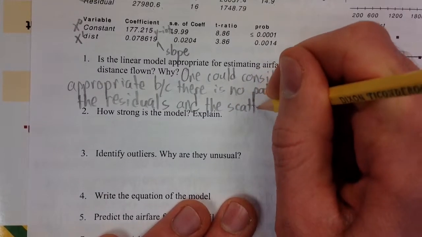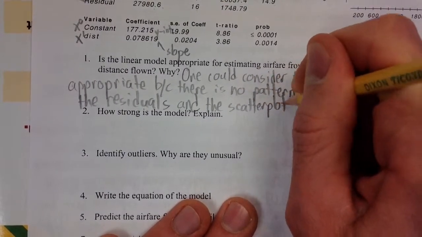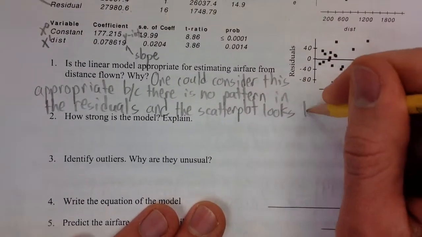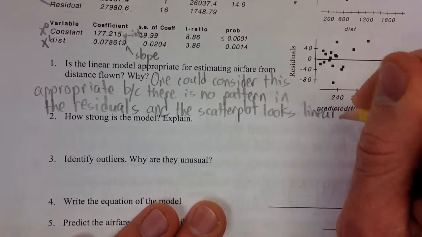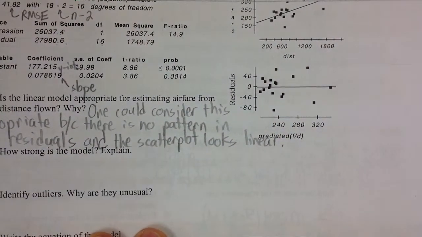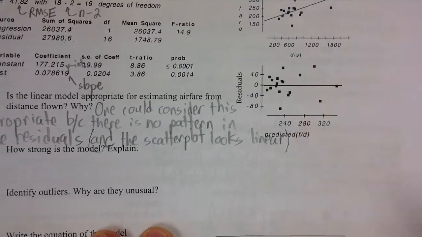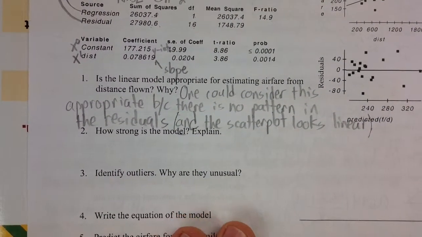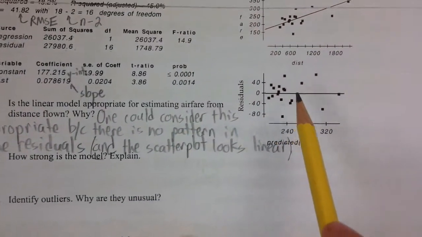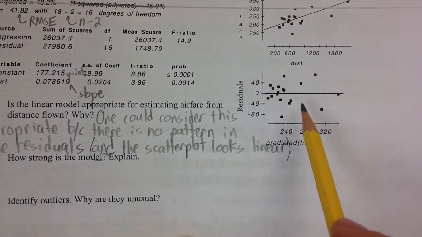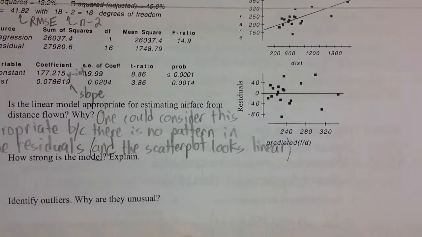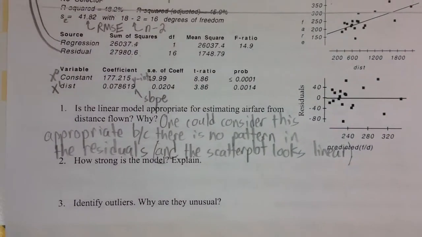And the scatter plot looks linear. But you really don't even need to say that last part, because if it didn't, then you would see something in the residuals. So when somebody asks you if a model is appropriate, check the residuals plot. Look for a pattern. If there is one, that's an argument for it not being appropriate.